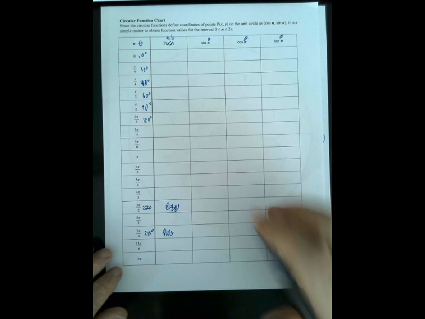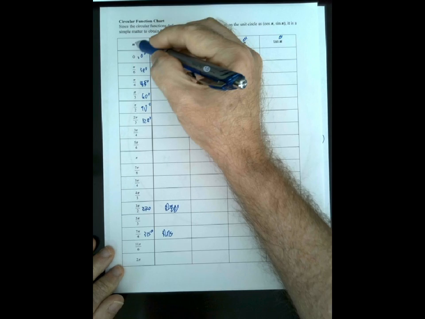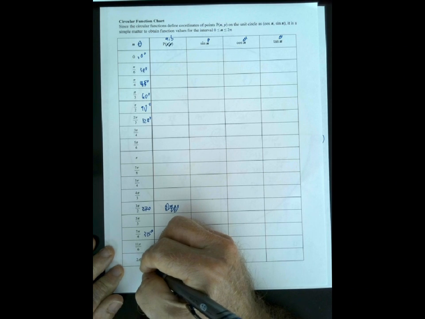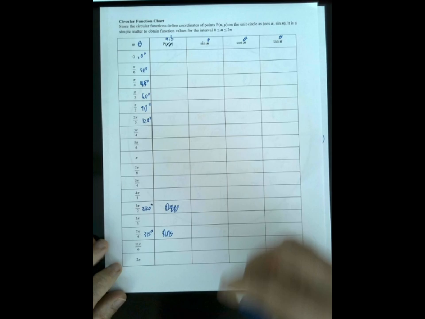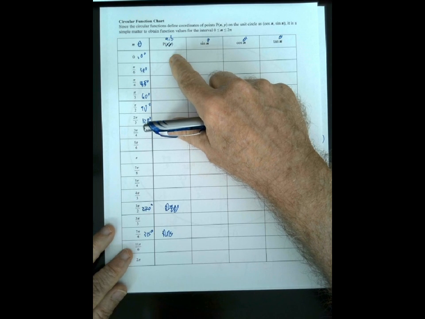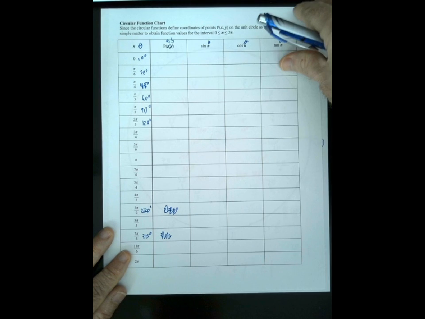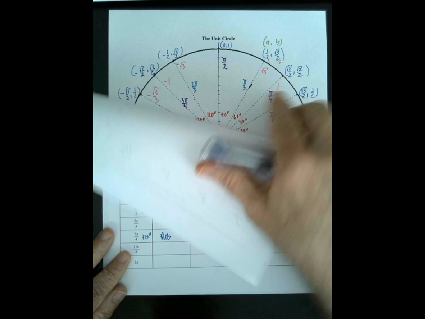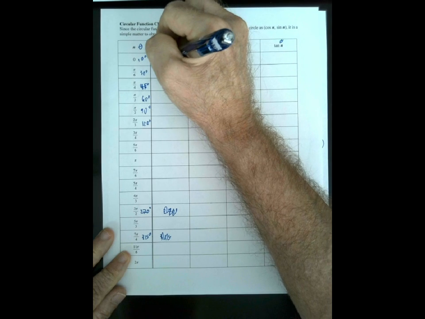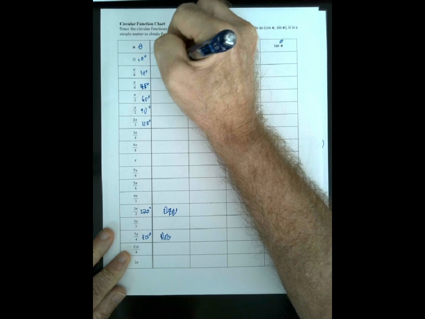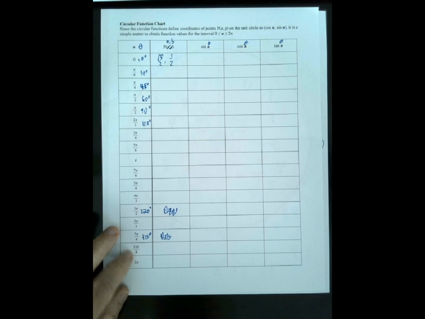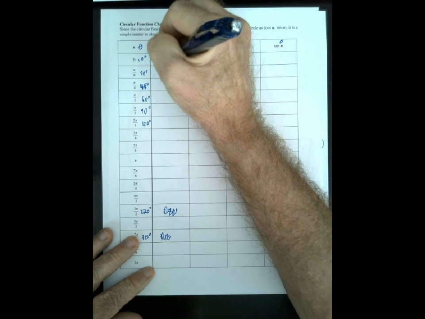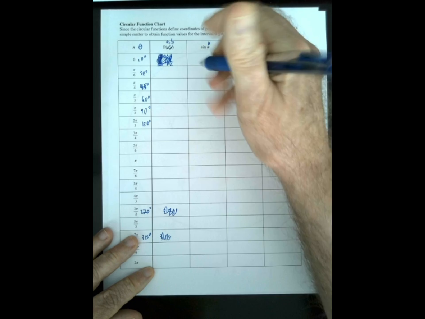So you're going to put, along with the radian, in the N, which is the theta column, you're going to put the angle measure. Then over here, you're going to put the coordinates, A and B, the unit circle coordinates, which we're labeling A and B. So this one is rad 3 over 2, 1/2. No, it's not. Wow. Sorry, my eye skipped ahead.